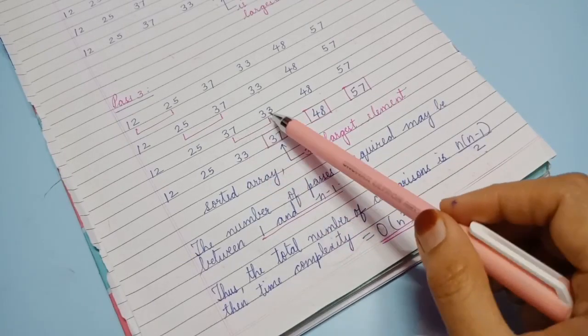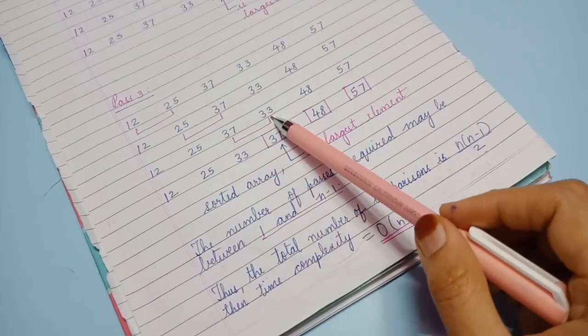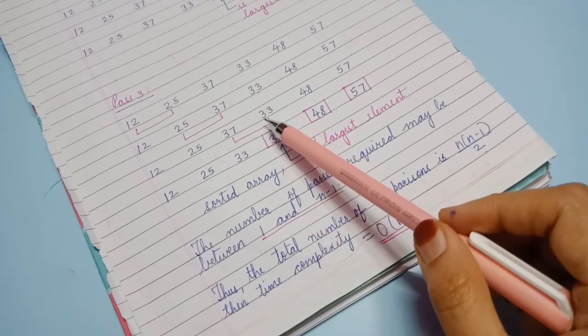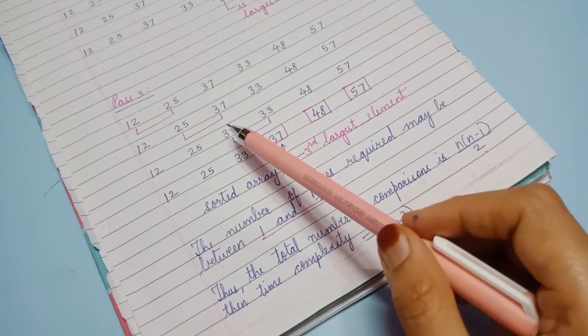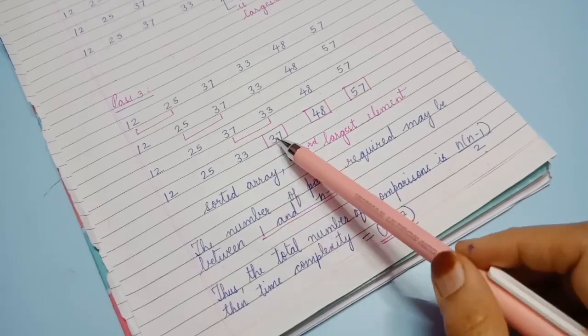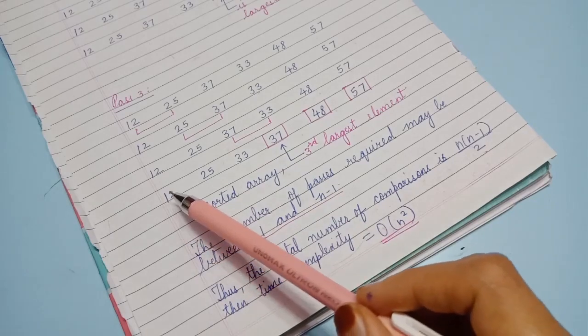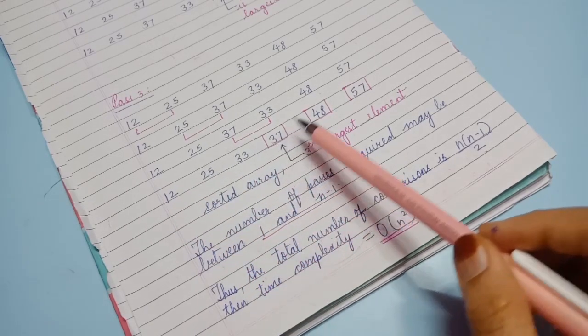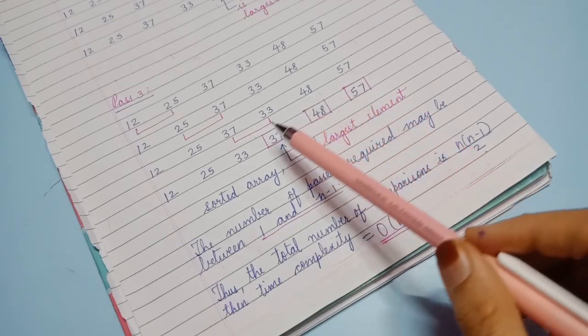In the next step, again compare the next two elements, that is 37 and 33. Is 37 greater than 33? Yes. That means we need to swap 37 with 33. So in the next step, we'll swap them. The swapped data will be 12, 25, 33, 37, 48, 57.